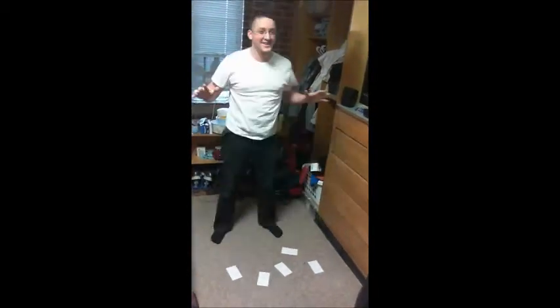The basic premise of this activity is that there are note cards on the floor. The students will run in a circle around the cards for a while, 30 seconds at the most. Then the teacher will say stop, and the students will each find a card.